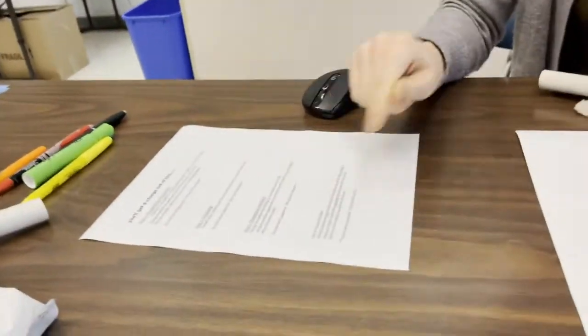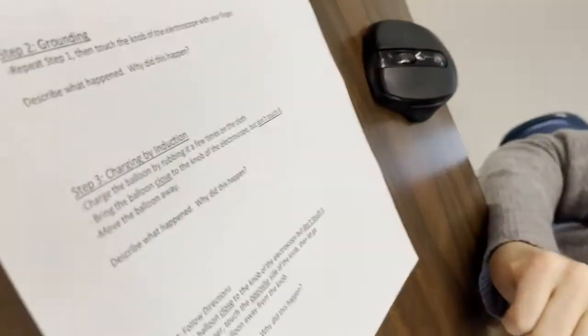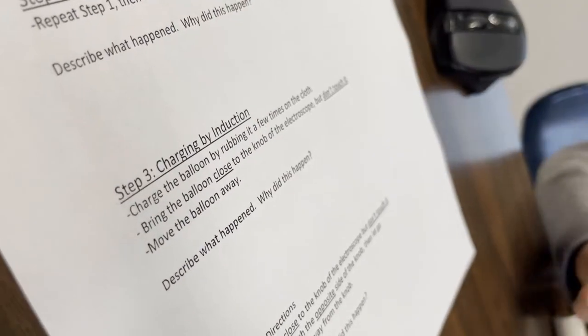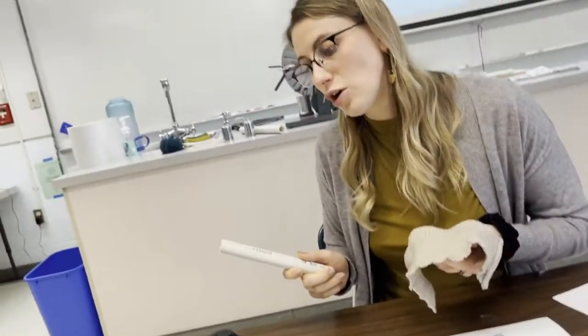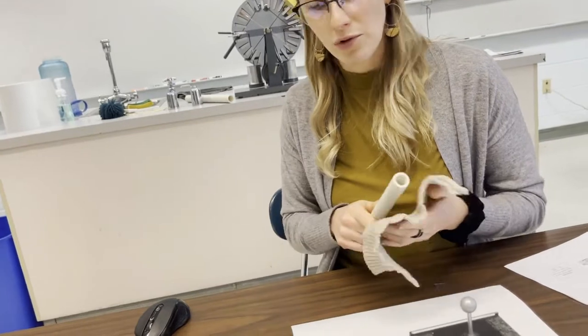Okay, keep moving. Step 3. Charging by induction, not conduction, but induction. Okay, so charge the balloon by rubbing it a few times in the cloth, and then bring the balloon close to the knob, but don't touch it. Then I move the balloon away.